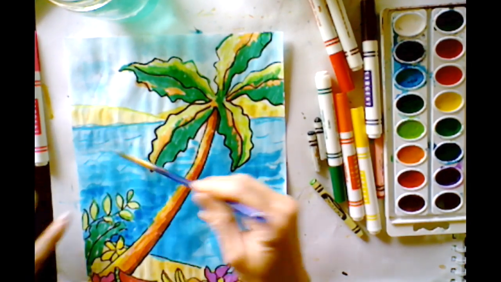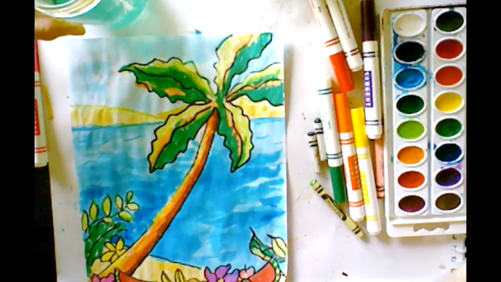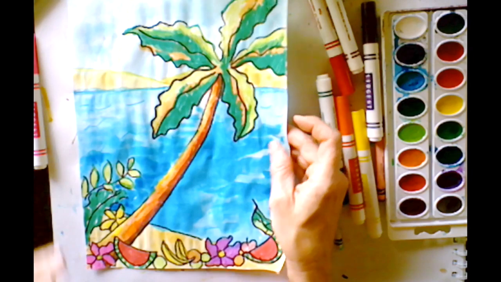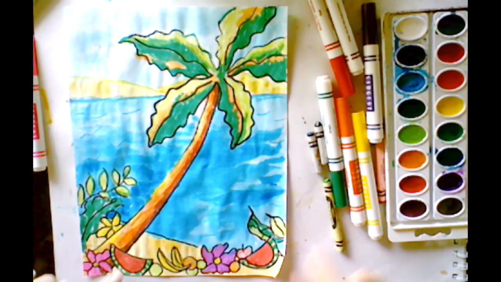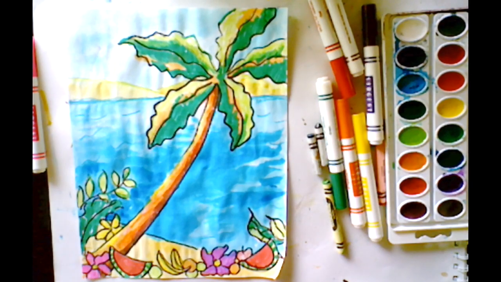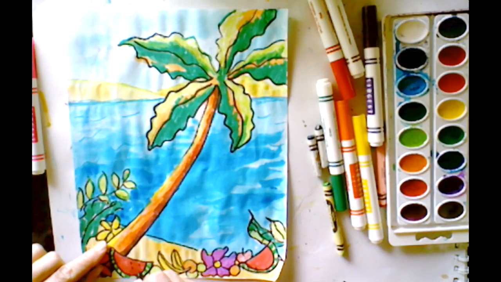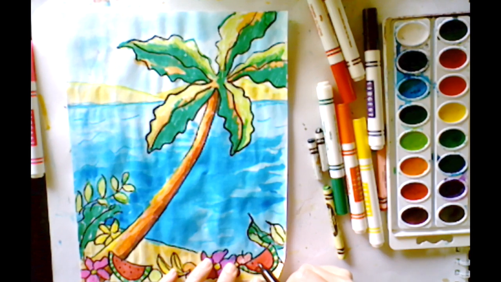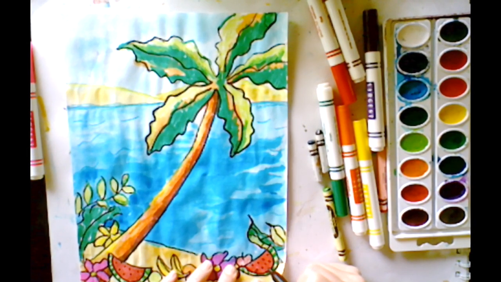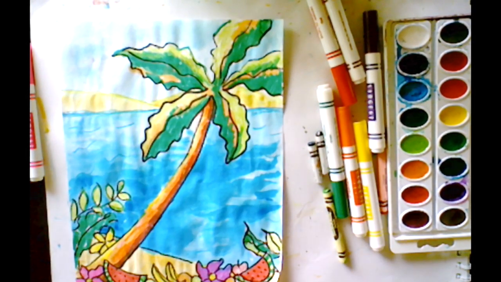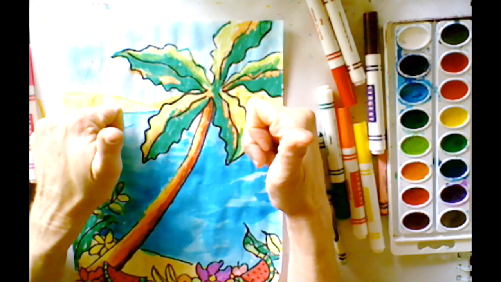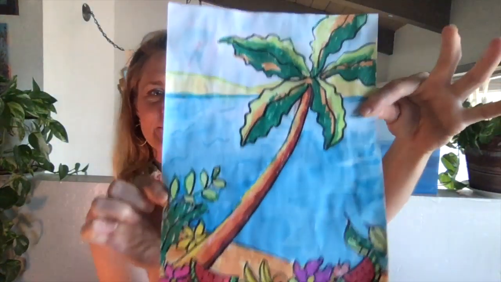And one last thing I forgot to add to my watermelons. I forgot to add seeds. So I'm just going to do a few little watermelon seeds here. Okay. So here's a picture of my tropical island paradise.